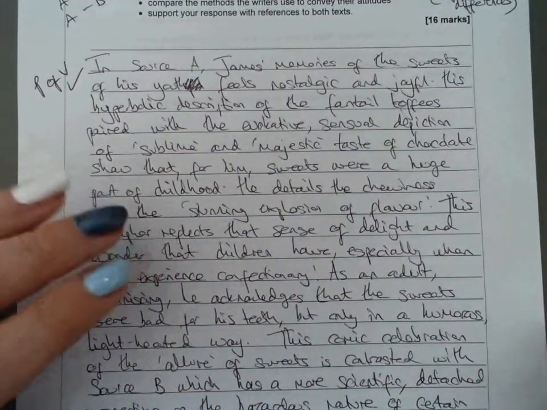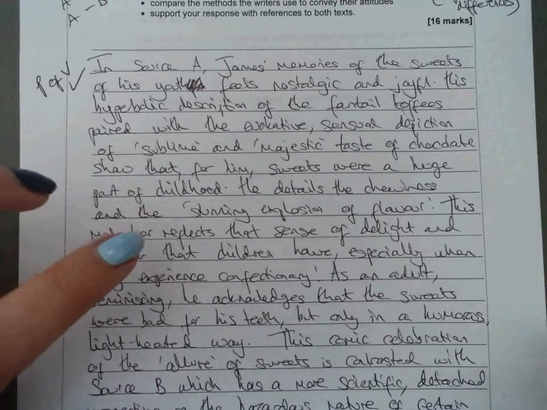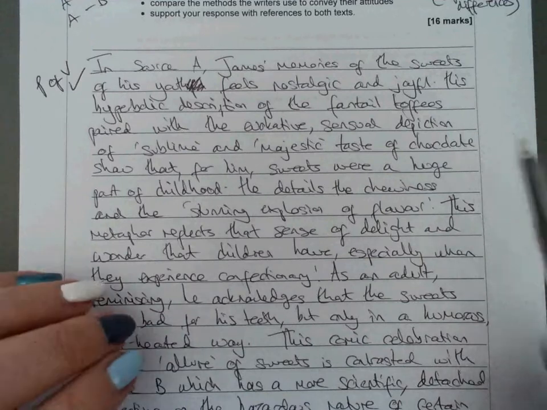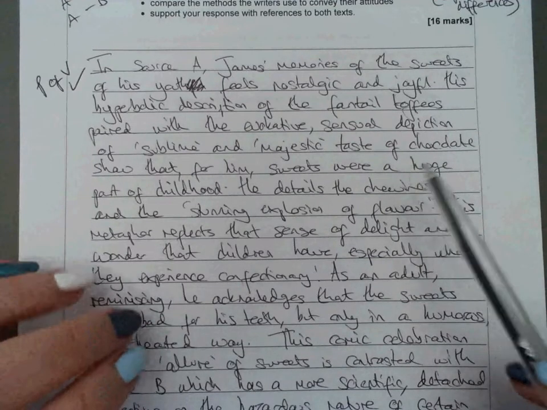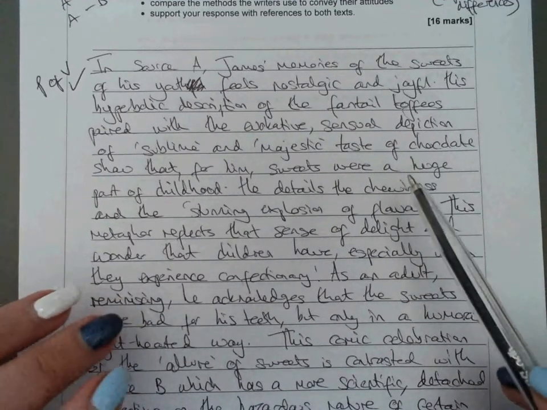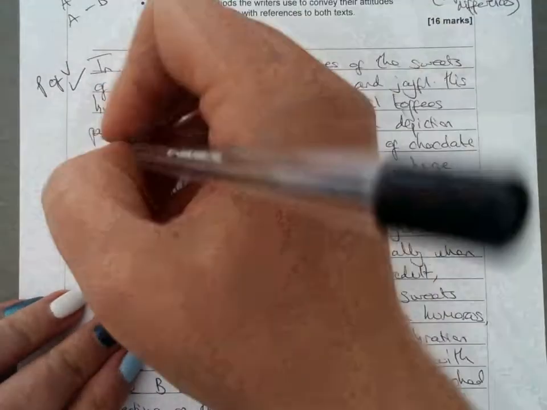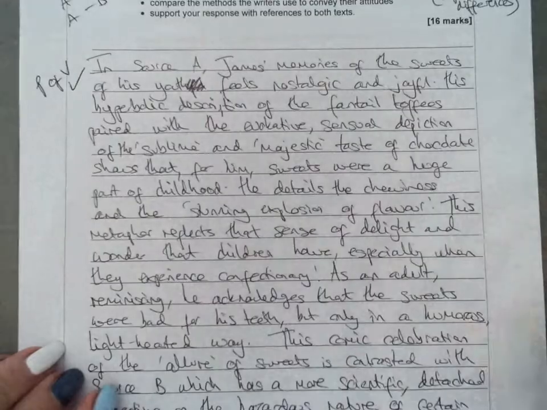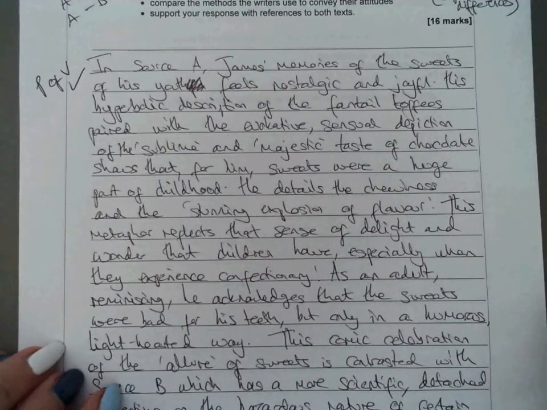I'm going to back that up with evidence. It's through his hyperbolic description of the fantail toffees, paired with the evocative, sensual depiction of the sublime and majestic taste of chocolate, which shows that for him, sweets were a huge part of his childhood.